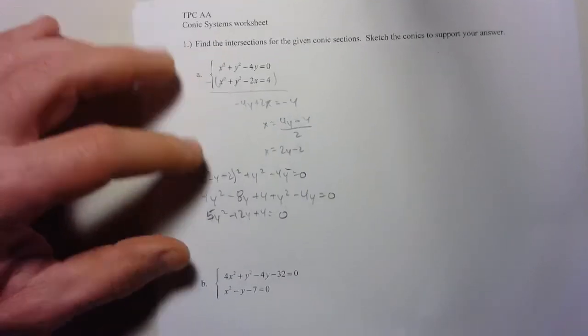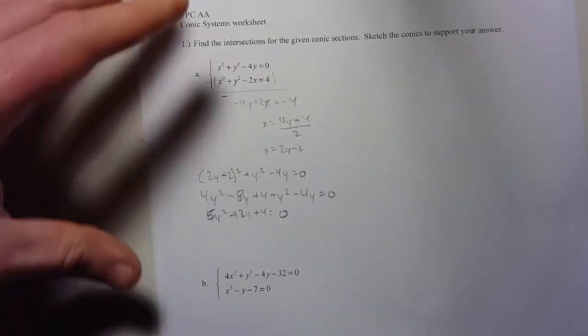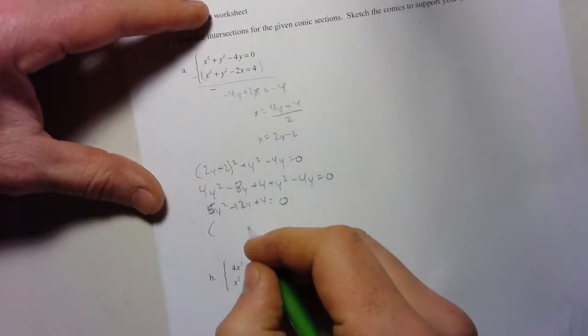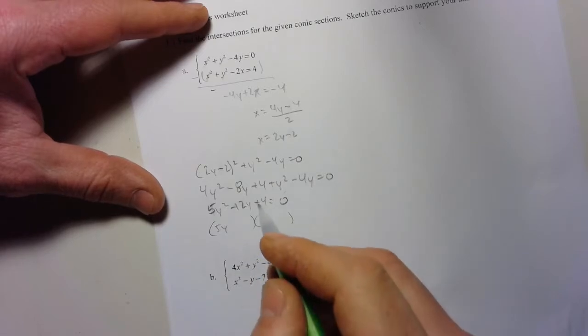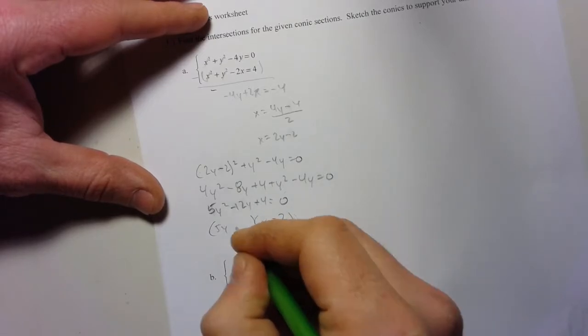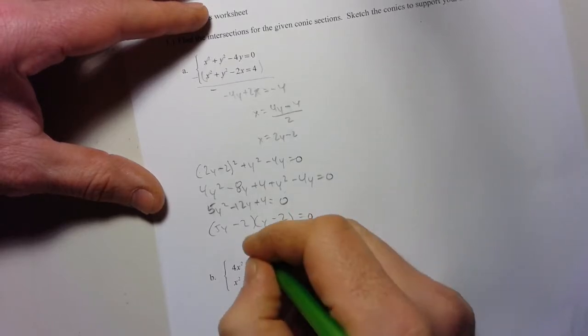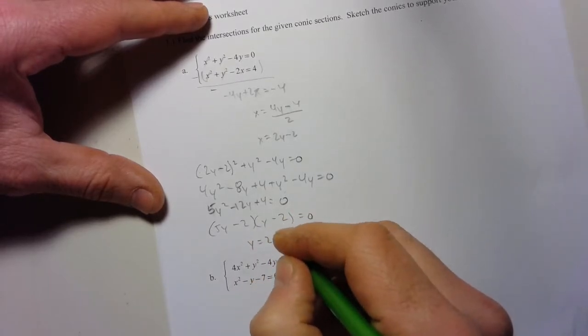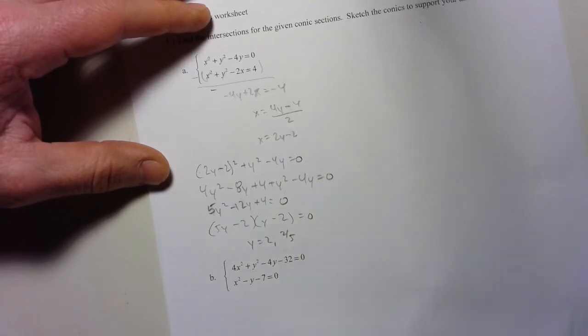Now at this point, we prefer if it factors, because that's going to make the numbers easier. If not, we use the quadratic formula. Let me see if this is going to factor here. Yeah, so negative 2 for both of those, so the middle terms are going to match up. So my y values are going to be 2, and the other option is going to be 2/5. So I have my two y values there.